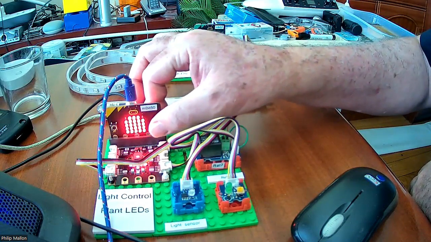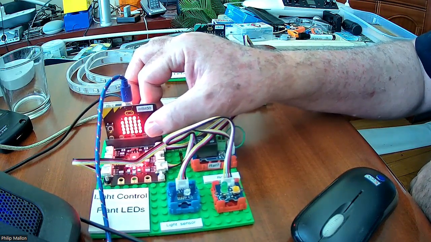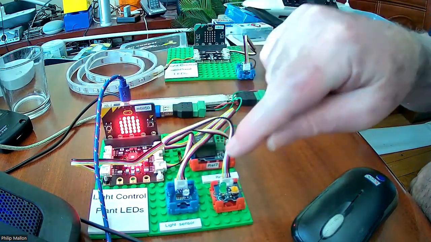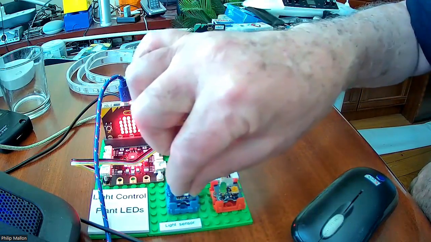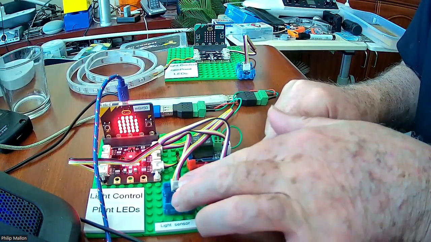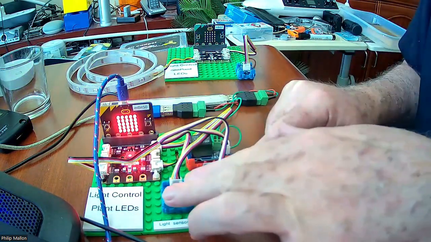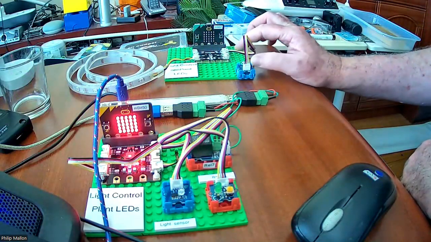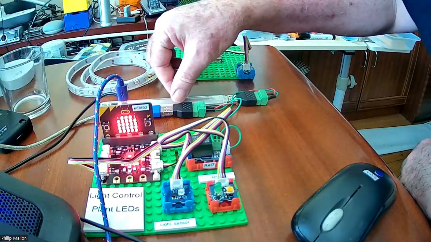So when I toggle button B, I enable the light control. So light control is now on, and if I cover up the light sensor on the back over here, the plant LED light should come on. So I might just have a look at that over here. There we go, we've got the light coming on. When I remove it, the light will go off. So there's our light control. And in the next configuration, we're going to use neopixels instead of the plant LED array.